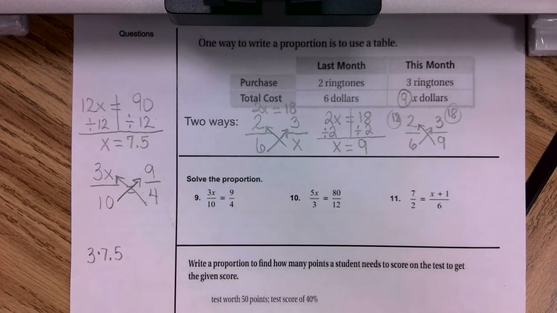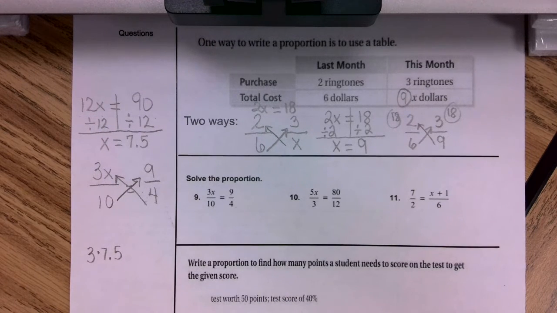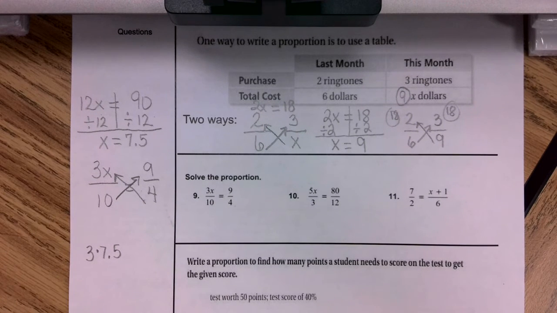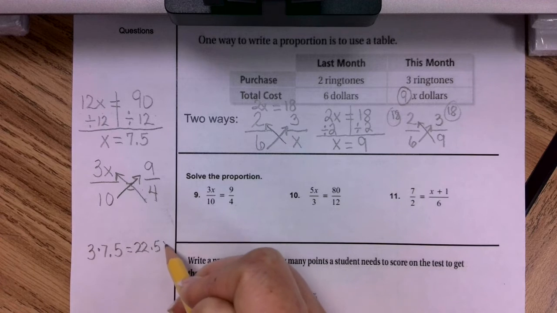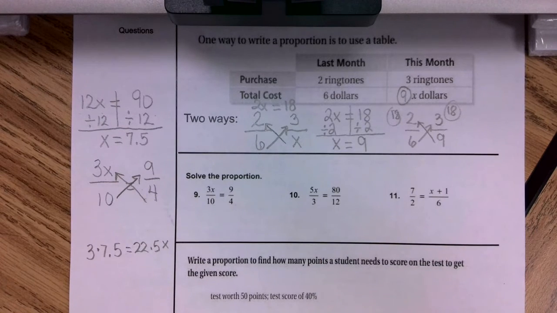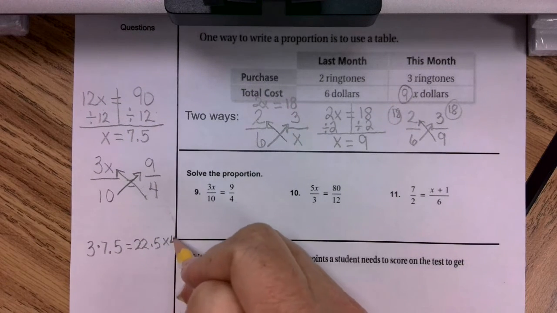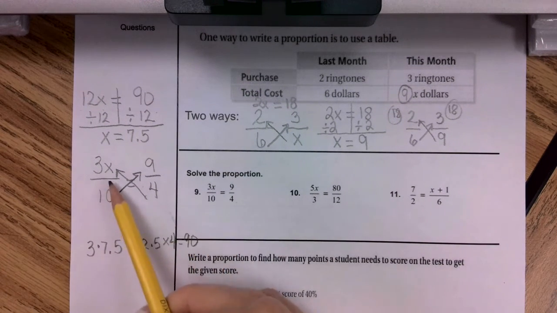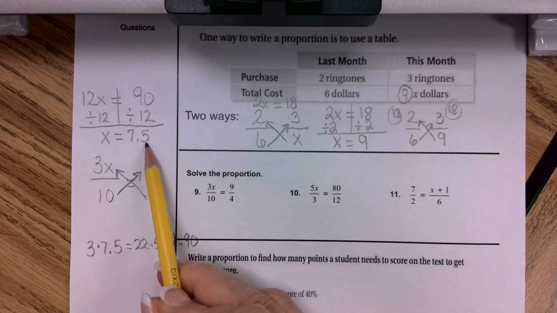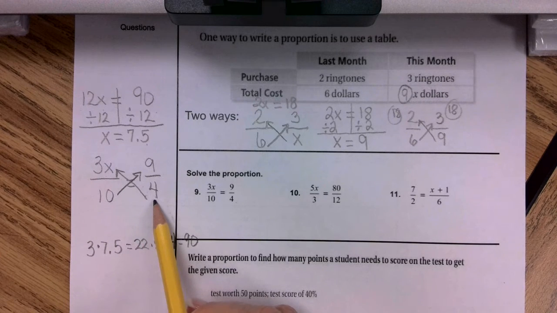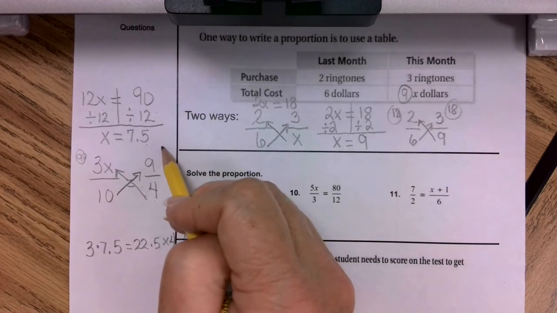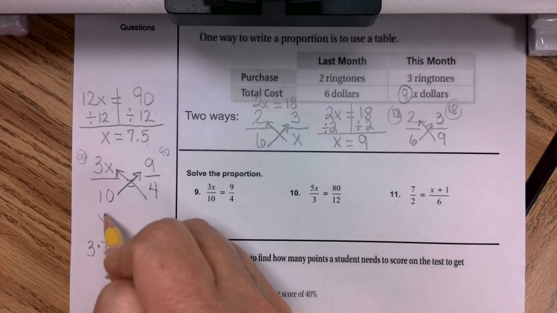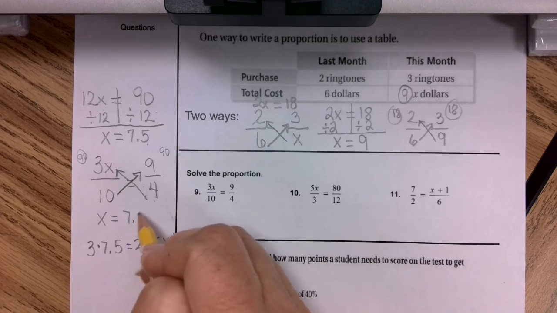Let me grab my calculator real quick. 7.5 times 3 is equal to 22.5. And then if we multiply that by 4, that equals 90. So when you multiply 3 times 7.5 times 4, you get 90, and 10 times 9 is 90. So our x is equal to 7.5.